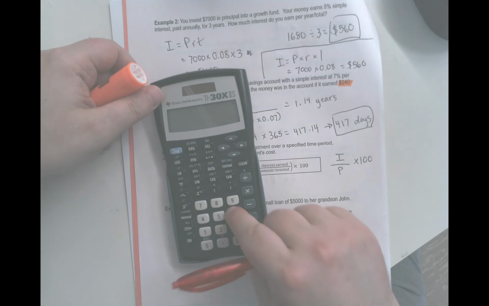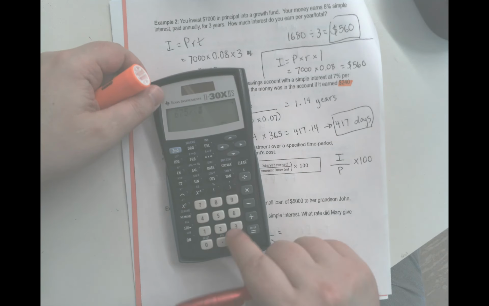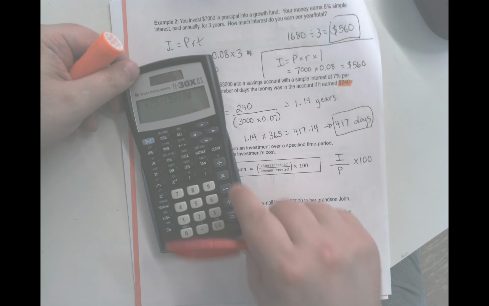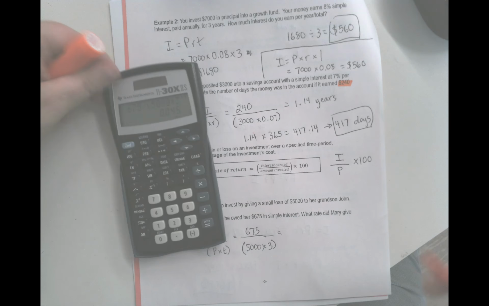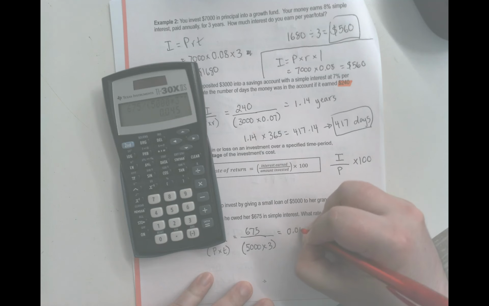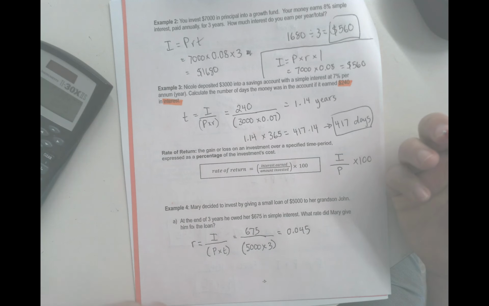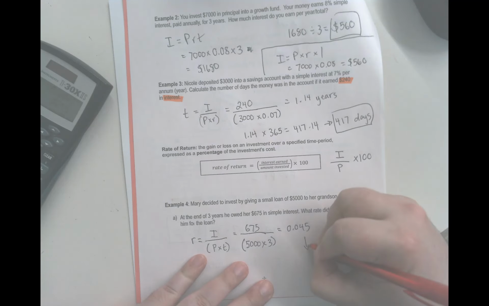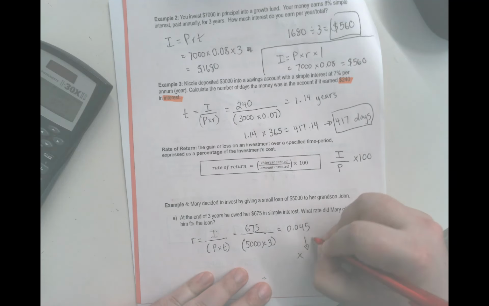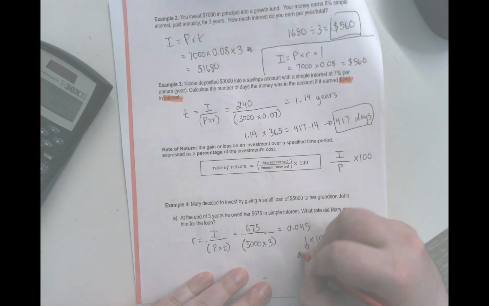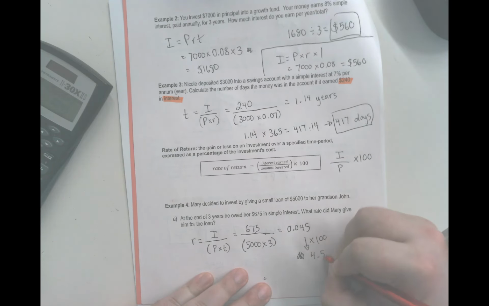Again, don't forget your brackets if you're doing it all in one step. So 675 divided by 5,000 times 3 is 0.045. But we're not interested in the decimal answer. I'm more interested in the percentage answer. So I'm going to multiply that by 100, and it is 4.5%.